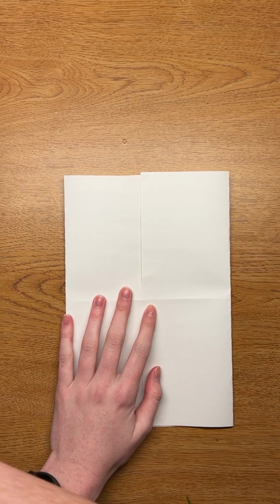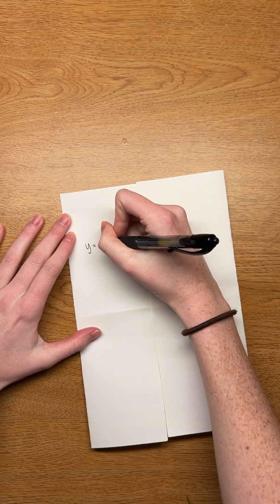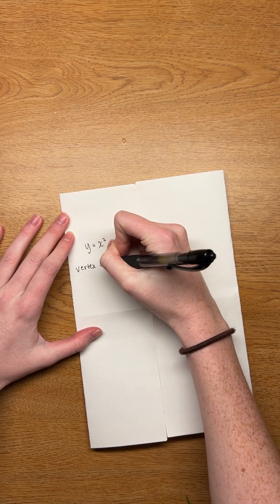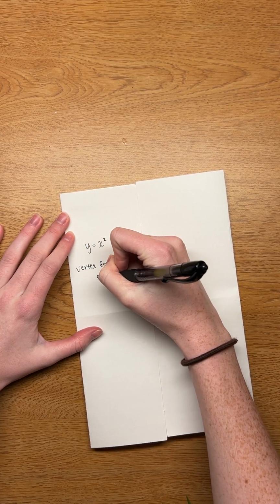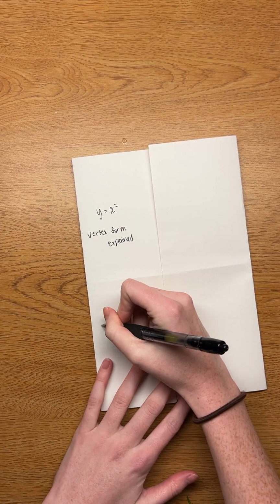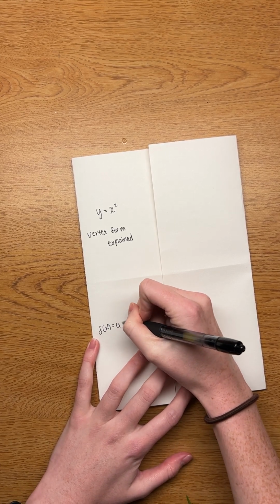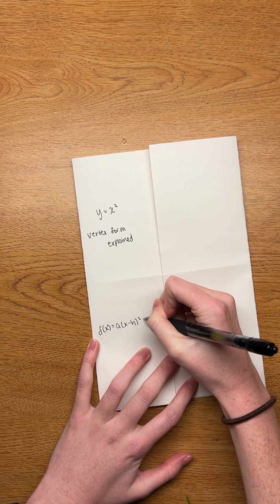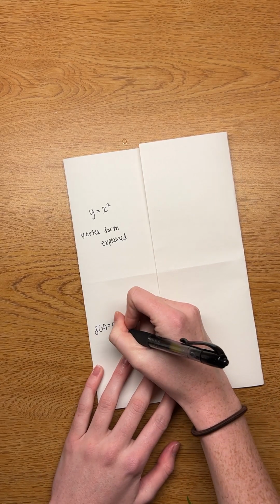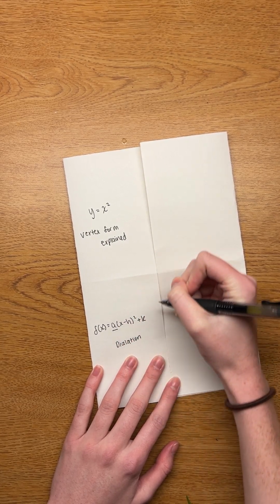So the first one is going to be y equals x squared, or vertex form explained. Then this bottom one is going to be f of x equals a(x minus h) squared plus k, which is vertex form, and then a is going to be underlined, and we're going to be looking at dilation in this quadrant.